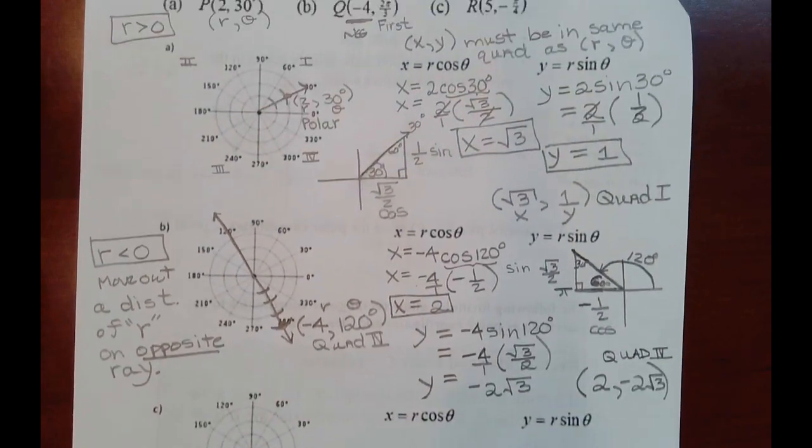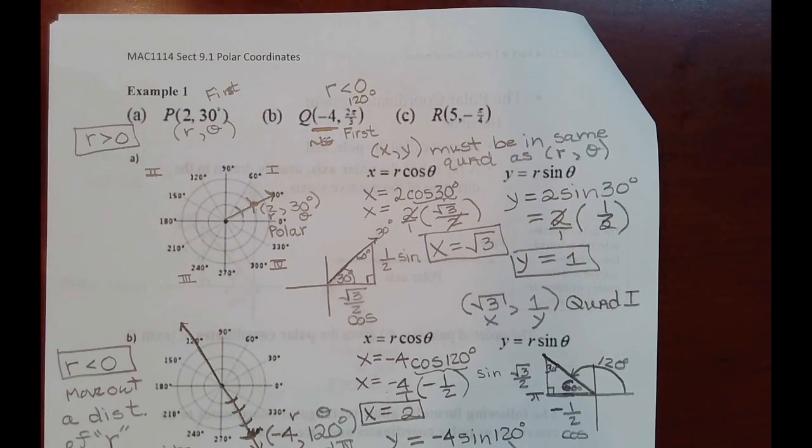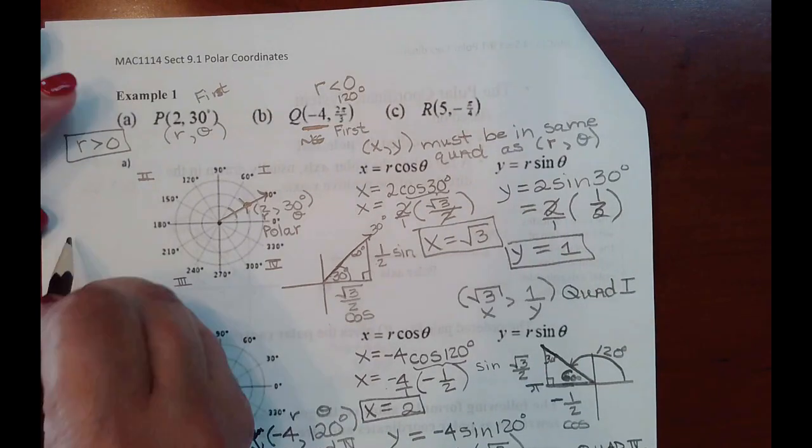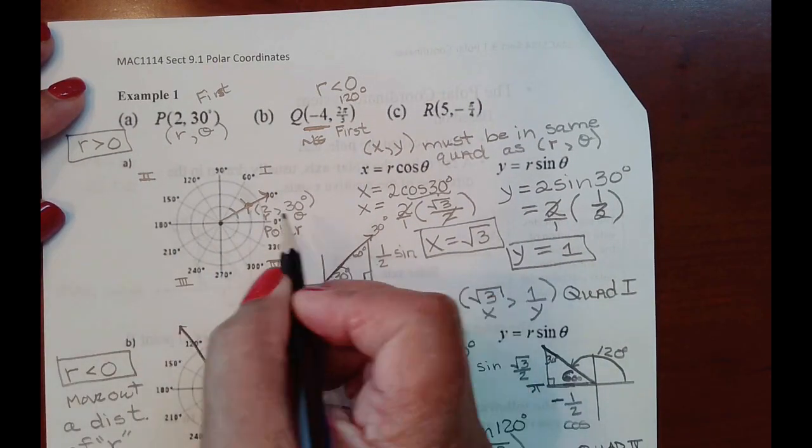And in C, we are plotting 5, negative pi over 4. So here we were plotting 230.